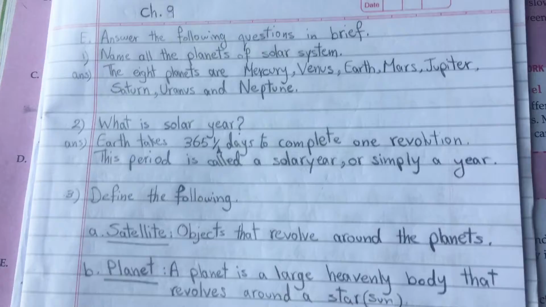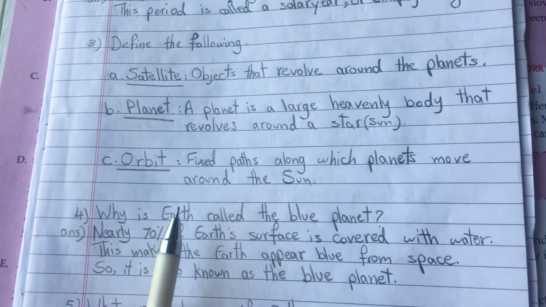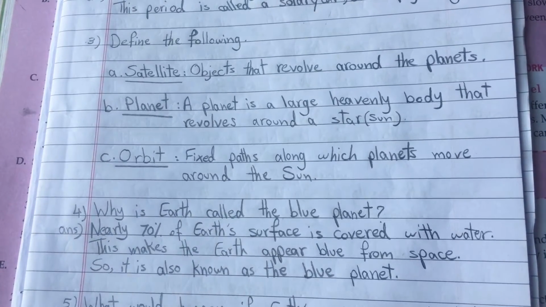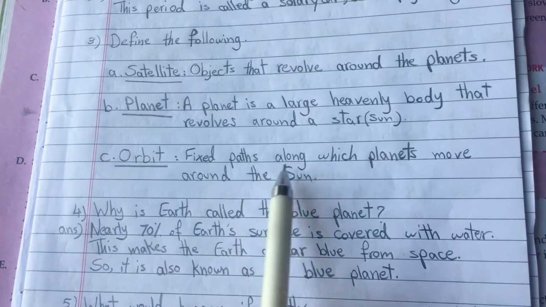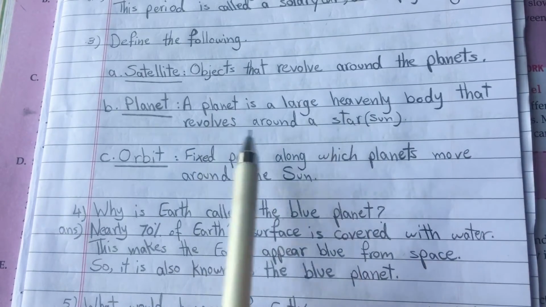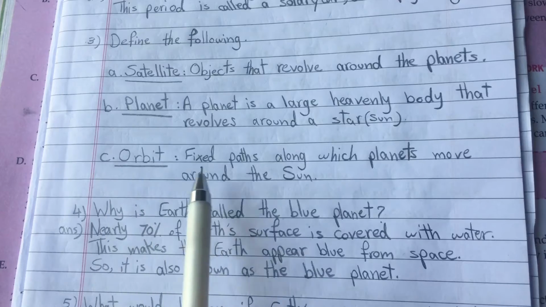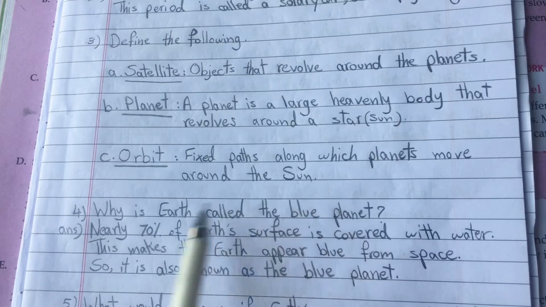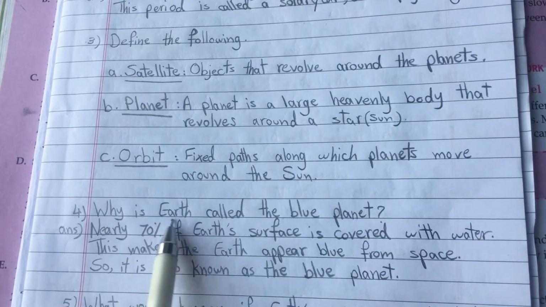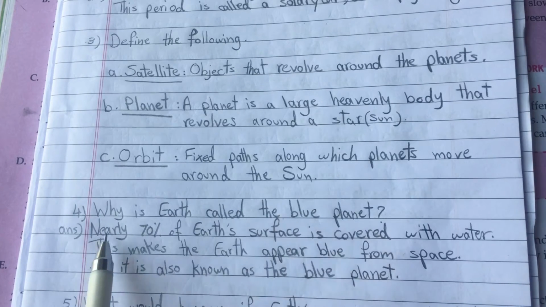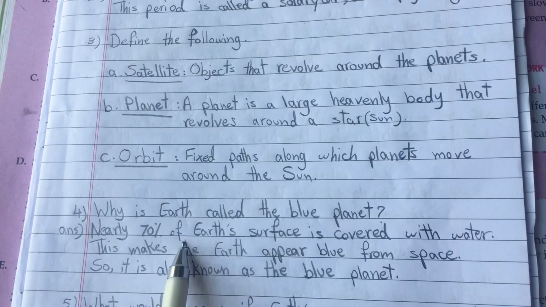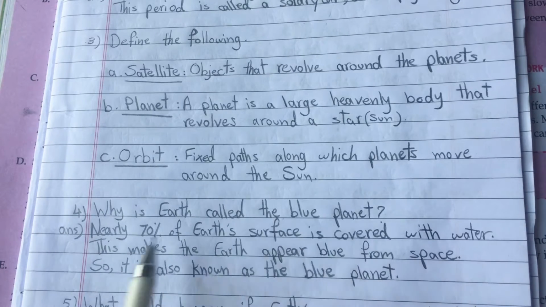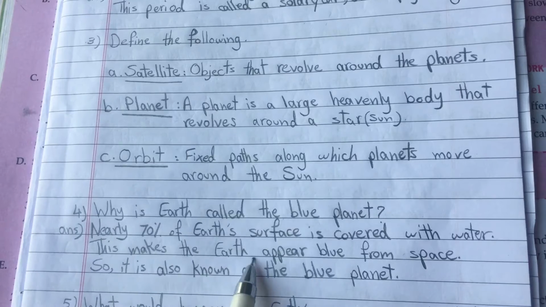Define the following. Satellite: objects that revolve around the planet. A planet is a large heavenly body that revolves around a star or Sun. An orbit is a fixed path along which planets move around the Sun. Question number 4. Why is Earth called the blue planet? Answer. Nearly 70% of the Earth's surface is covered with water. This makes the Earth appear blue from space, so it is also known as the blue planet.